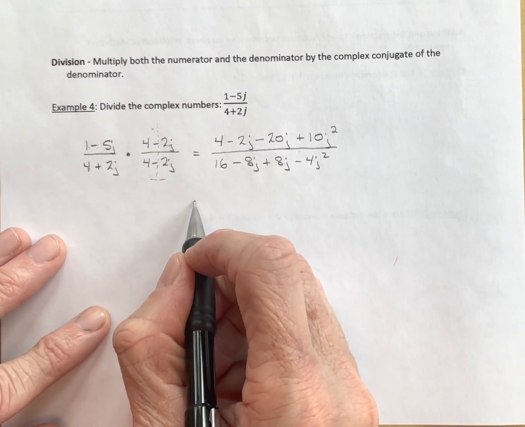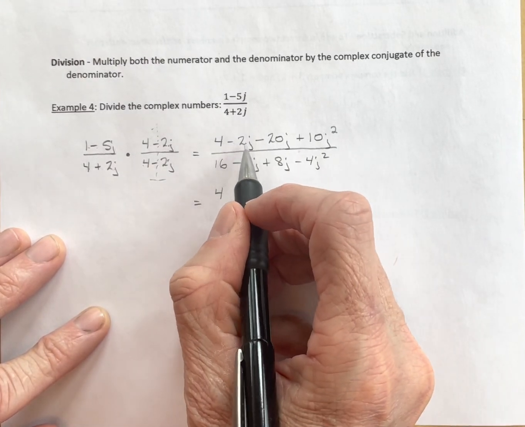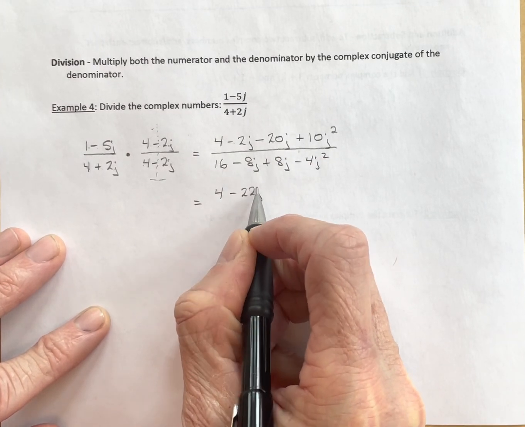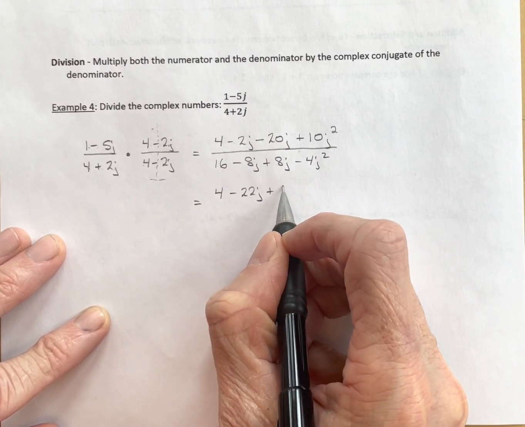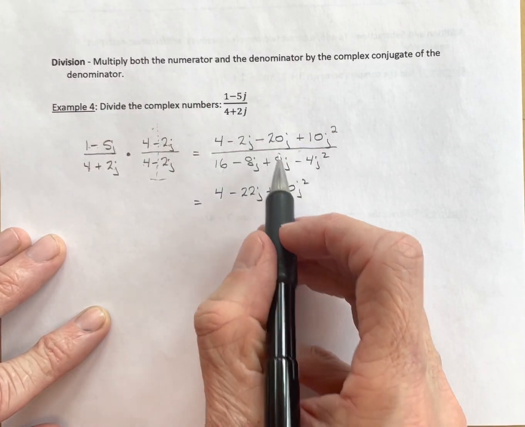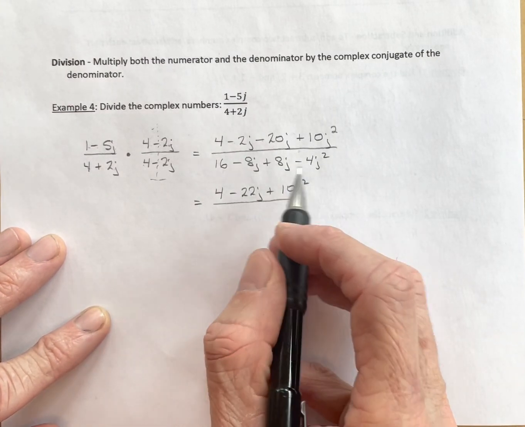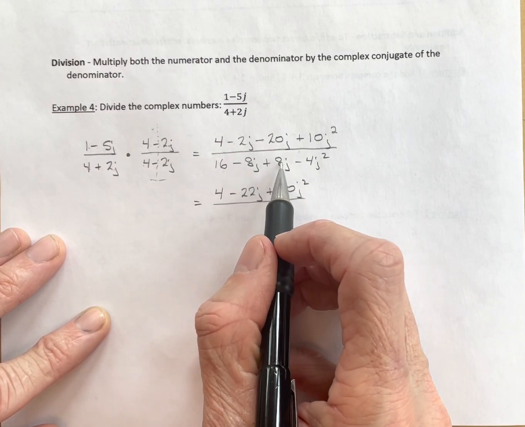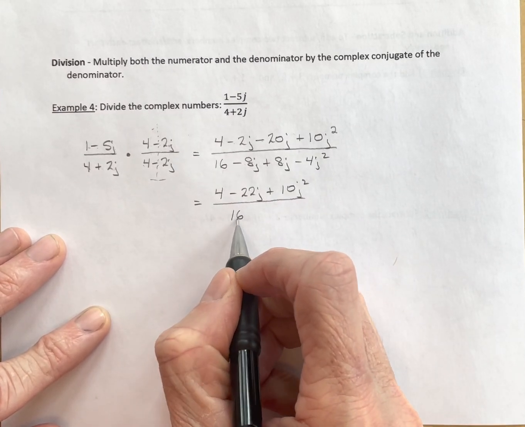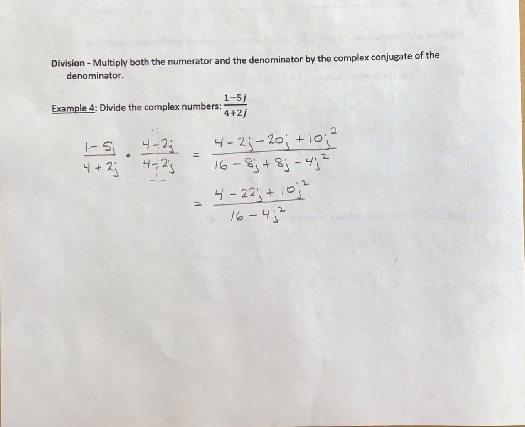Okay, let's do some combining of like terms. The numerator has a negative 2j and a negative 20j, which is negative 22j, plus 10j squared. We saw that above in multiplication, that we could combine these two like terms. The denominator, well, look at this. The j's here zero out. So we're left with 16 minus 4j squared.